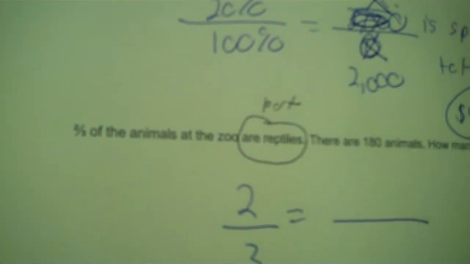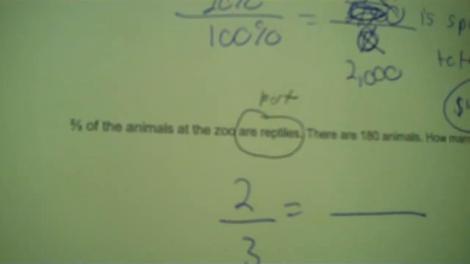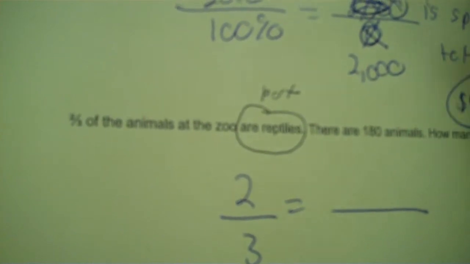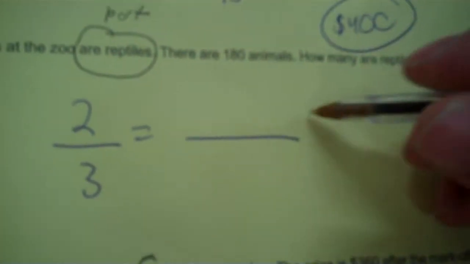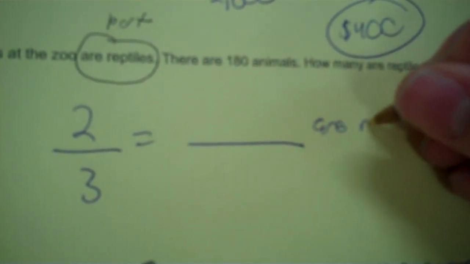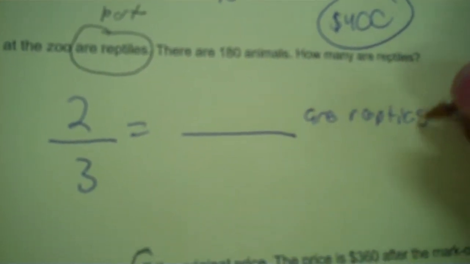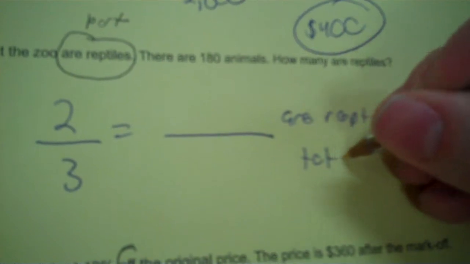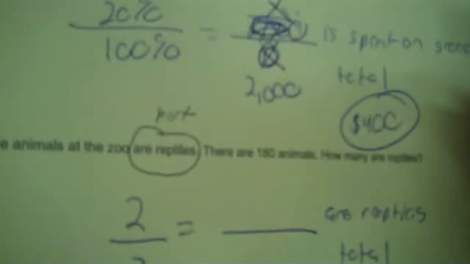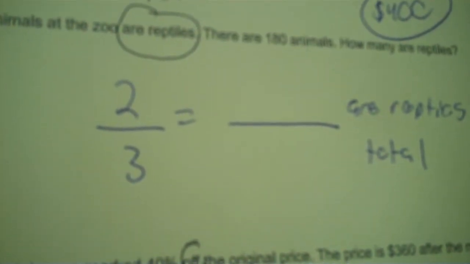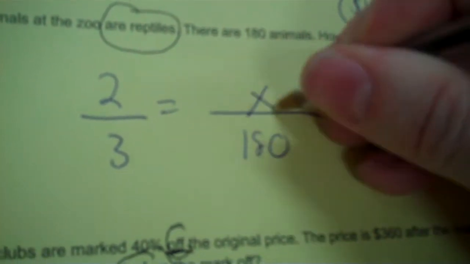2/3 of the animals at the zoo are reptiles. There are 180 animals. How many are reptiles? Now the top are reptiles, and the bottom's your total. 180 animals, but they're not reptiles. They're just some number of animals you have. So that belongs here. X to the top.